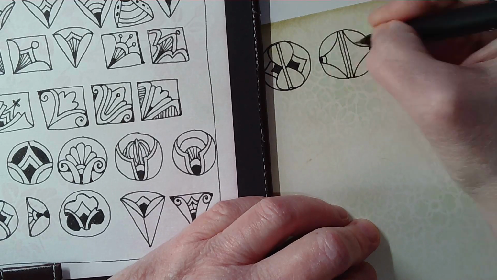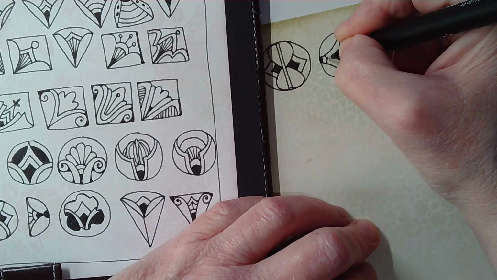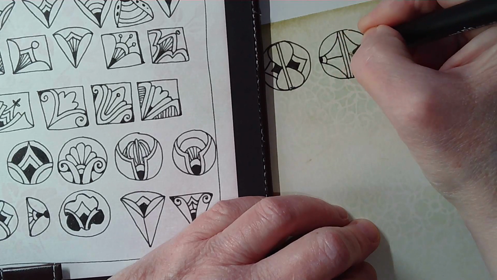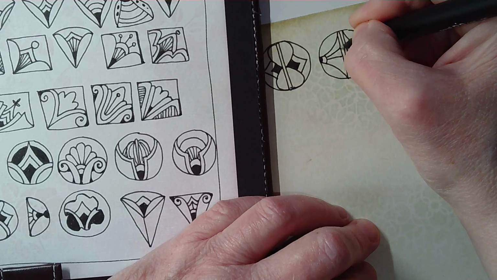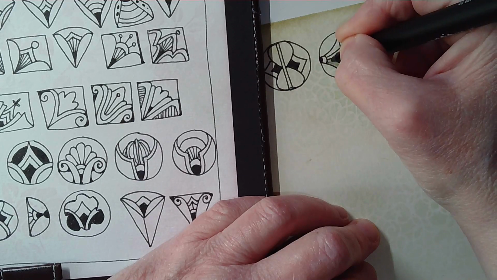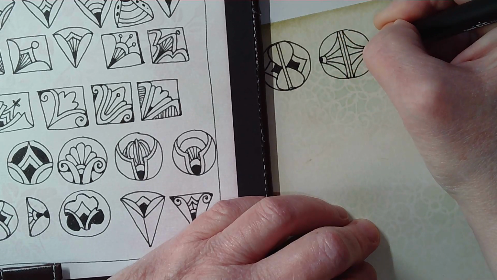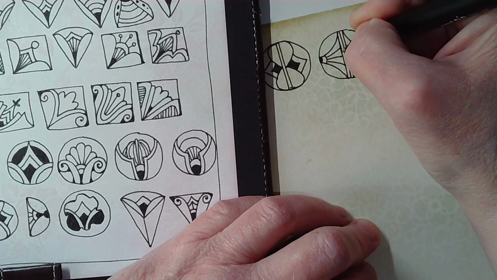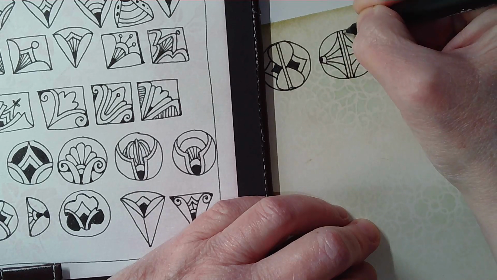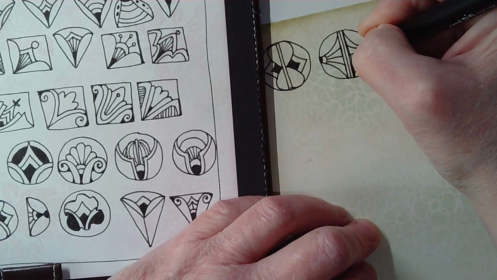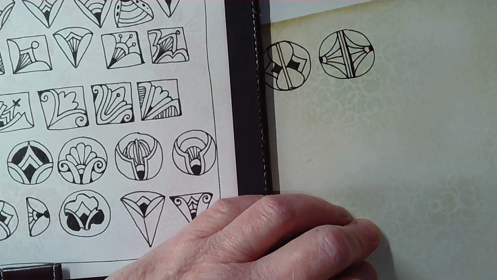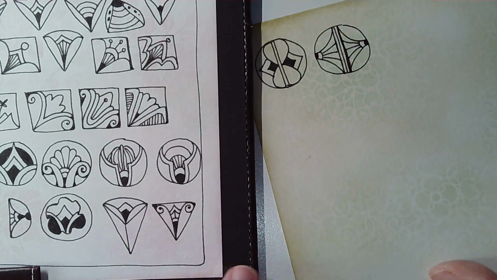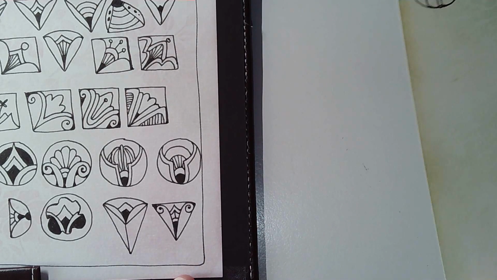And I can aura that. And let's have a look. And that could work quite nicely as a kind of fragment as well, I think.